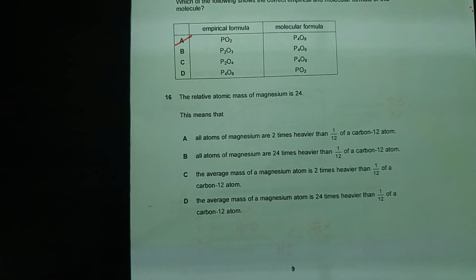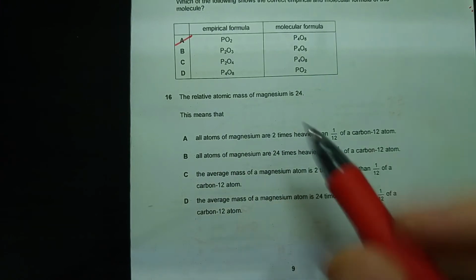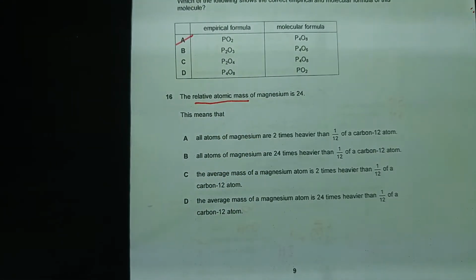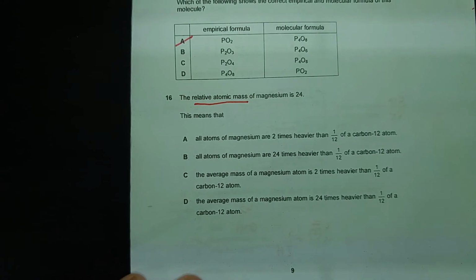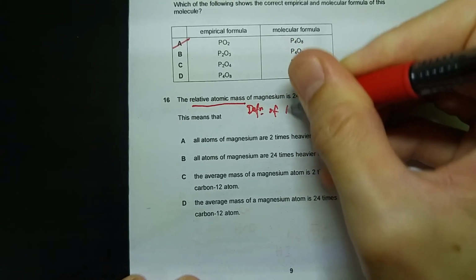Number 16, the relative atomic mass of magnesium is 24. This means that, what is the definition for relative atomic mass? What is the definition of AR?